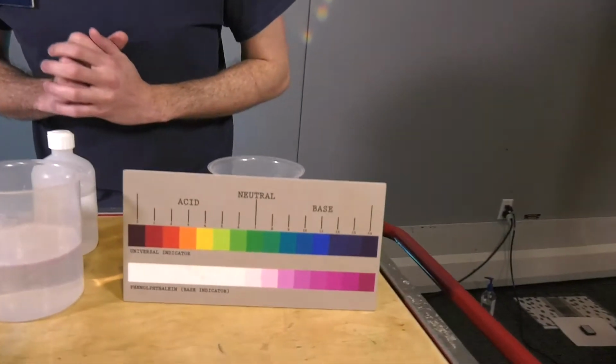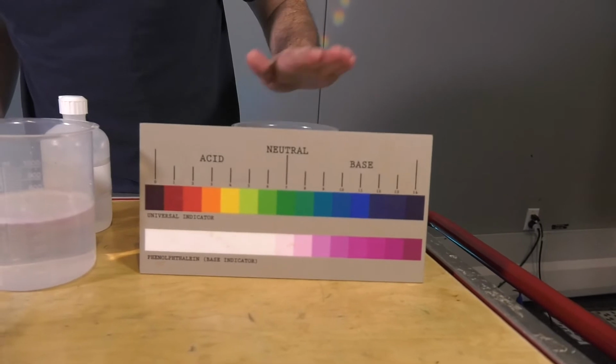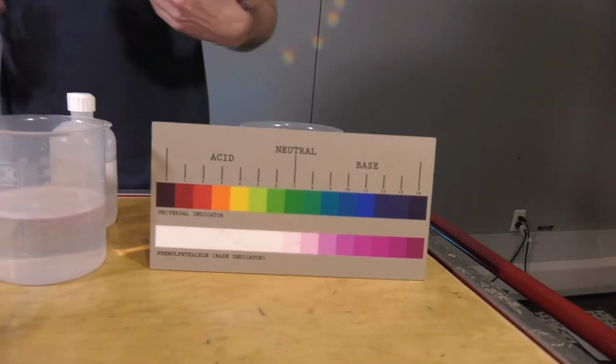Today we're talking all about the pH scale. So if we look over here, you can see that the pH scale tells us whether something is an acid, a neutral, or a base. So you might be asking, what are some examples of acids, neutrals, and bases? And how can we tell if something is an acid, neutral, or base?